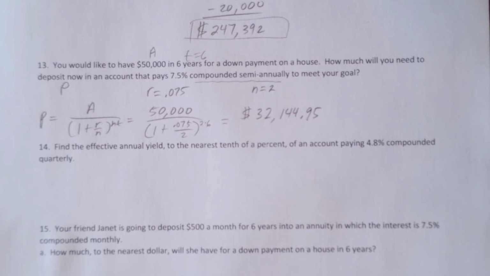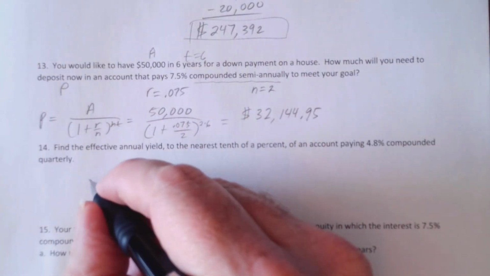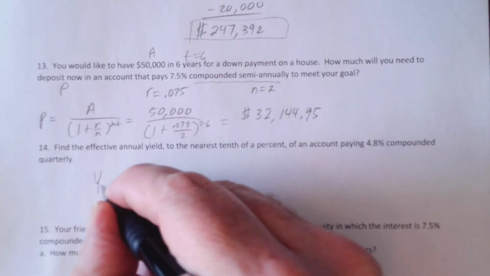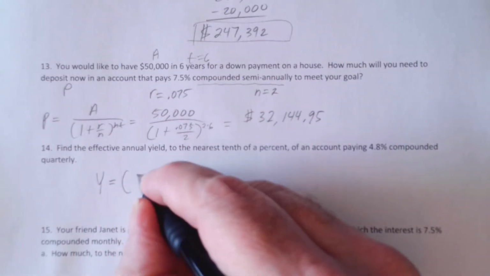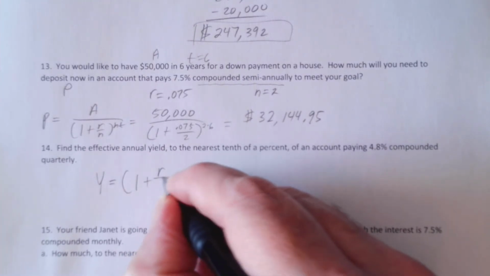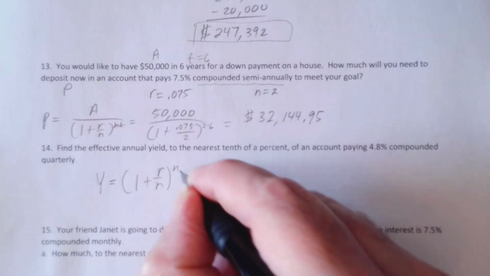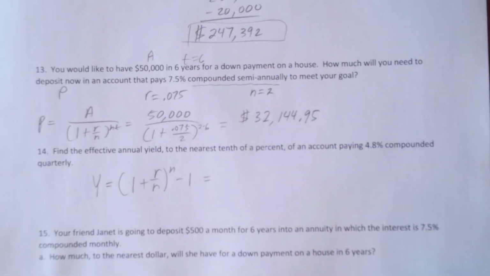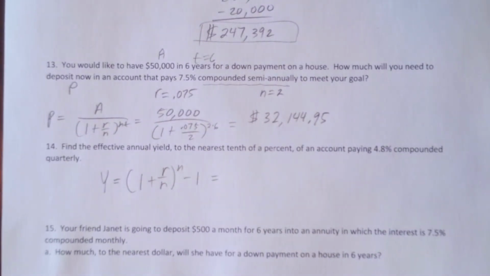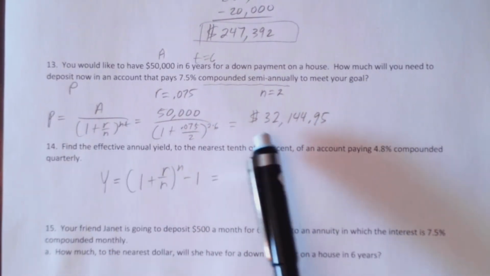Okay, so let's go ahead and write the formula for the effective annual yield, that's in a year. So y equals 1 plus r over n to the n power minus 1. By the way, when you show your work for some of the problems, this is what I would like to see.